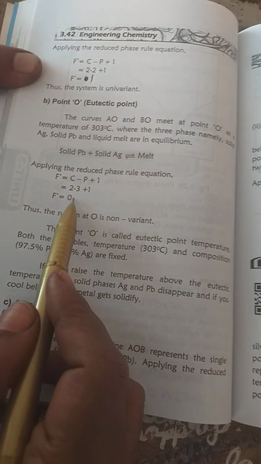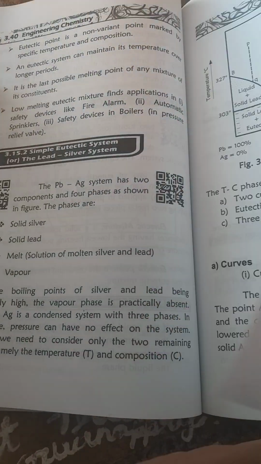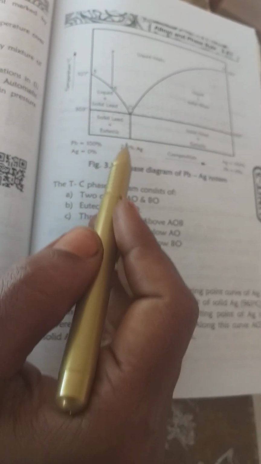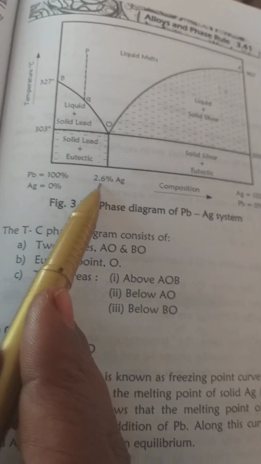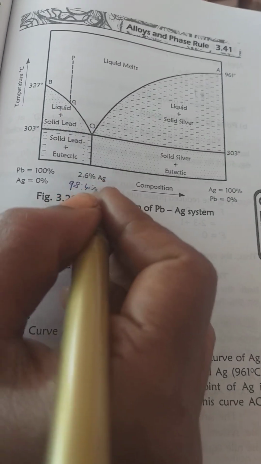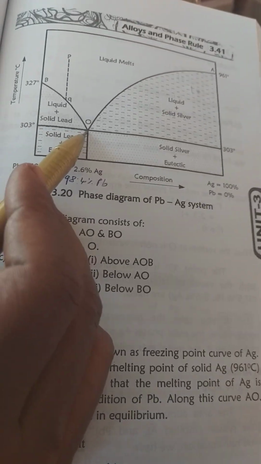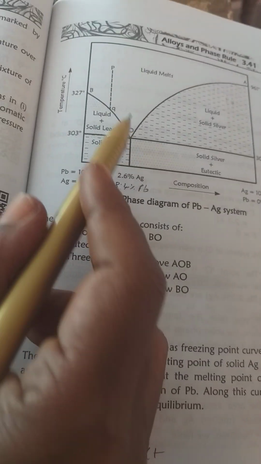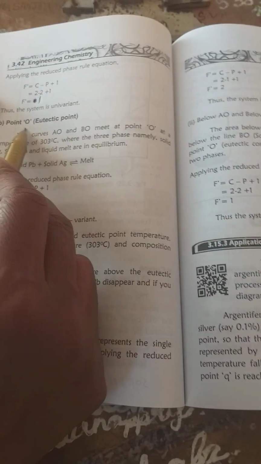The final answer F dash is equal to 0, which means such an equilibrium, existence of solid lead, solid silver and melt, can occur at a particular temperature and at a particular composition. The temperature is 303 degrees Celsius and the composition is 2.6% Ag and 98.4% lead. Only at this particular composition and this temperature, this point O exists. Solid lead, solid silver and melt, all three coexist. No factor can be varied. So the system is non-variant at point O.